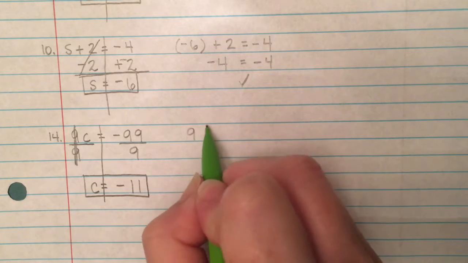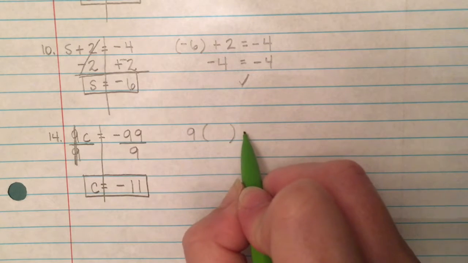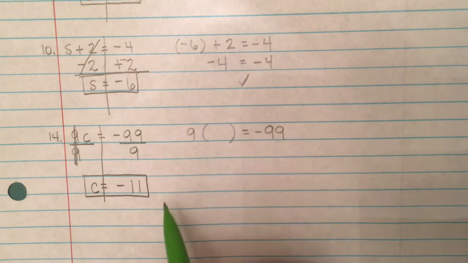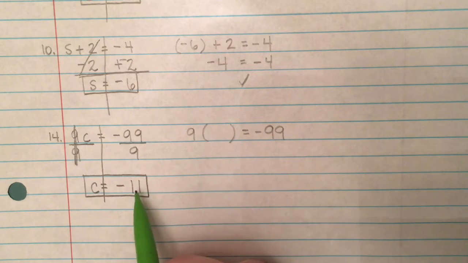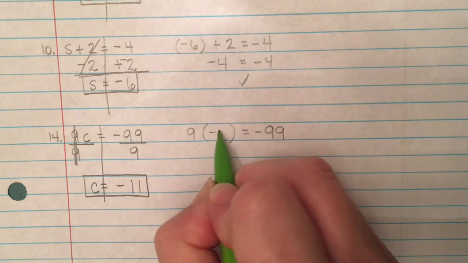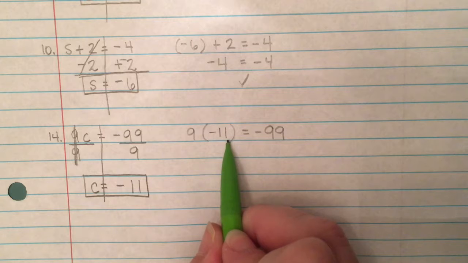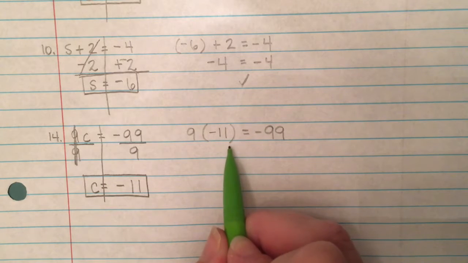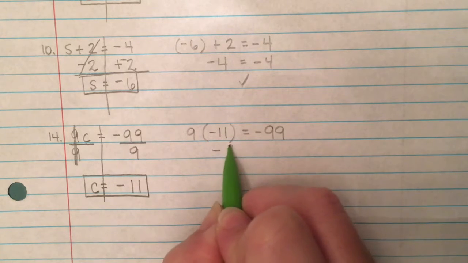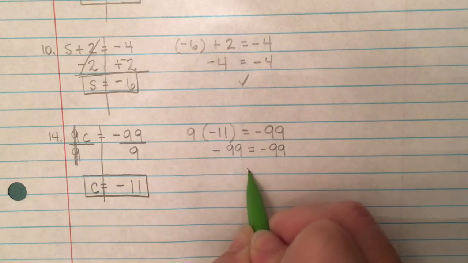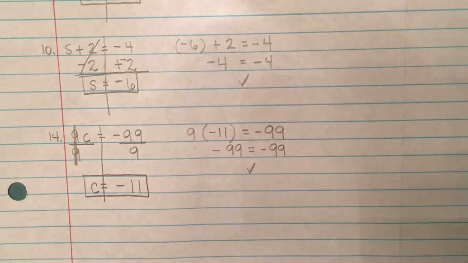Remember that we're going to put parentheses in place of the variable in the original problem in order to check it. In the parentheses, we're going to put our answer, which is negative 11. 9 times negative 11, remember parentheses mean multiply. We're going to get negative 99, and that equals negative 99 on that side as well. So our problem checks.